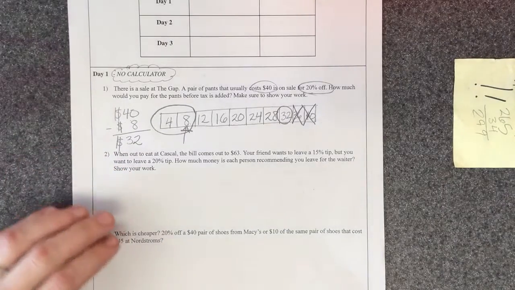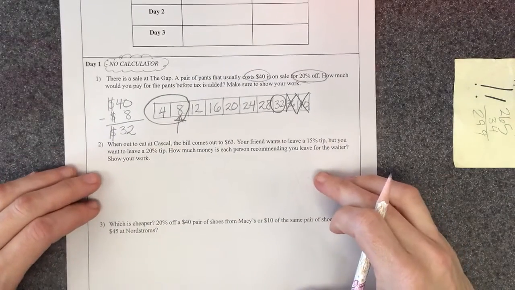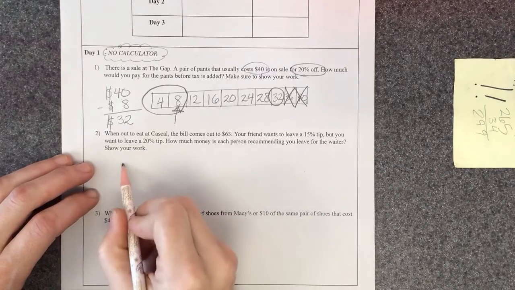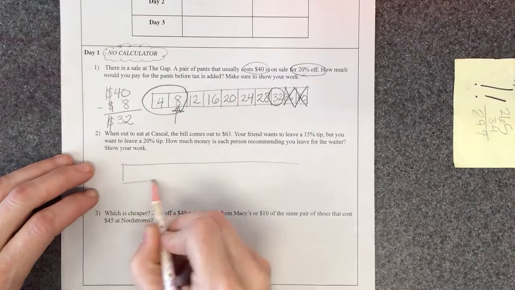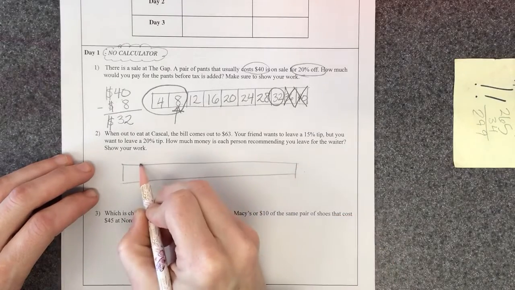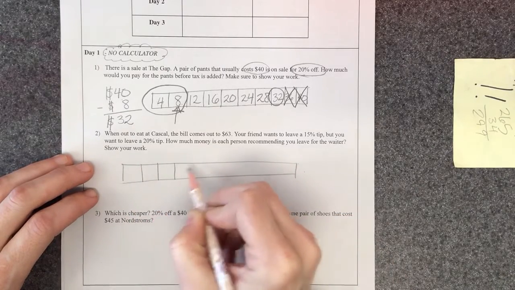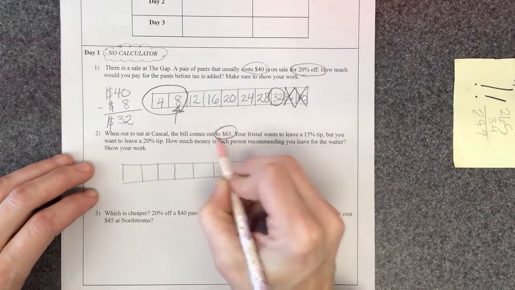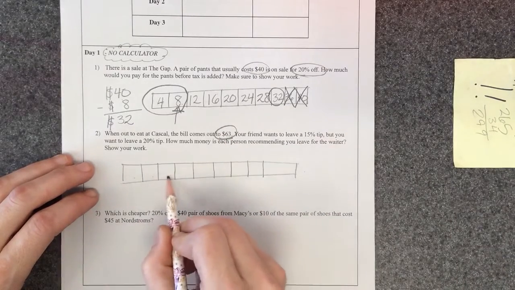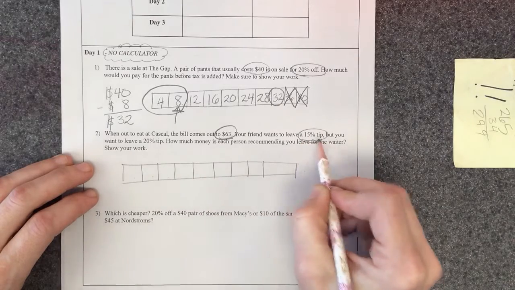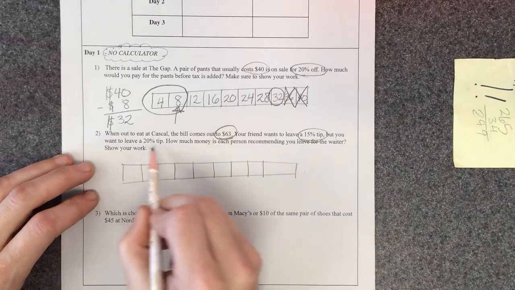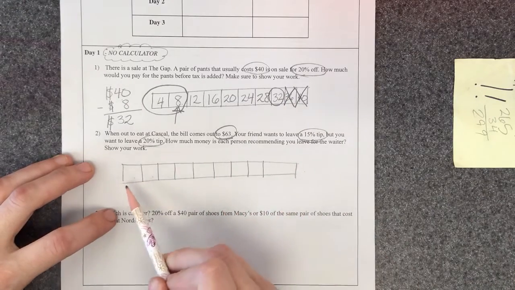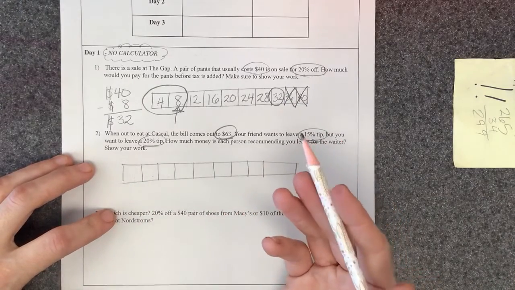All right, who could read the second one? Please. Okay. Costco, the bill comes out to $63. Your friend wants to leave a 15% tip. But you want to leave a 20% tip. How much money is each person recommending you leave for the waiter? Show your work.